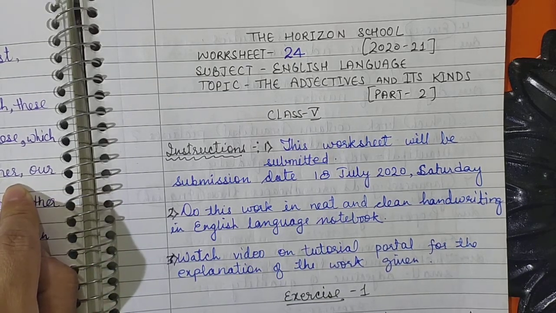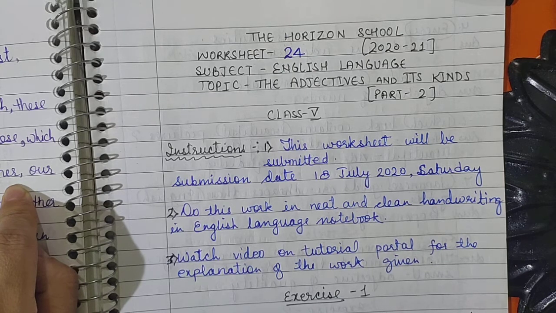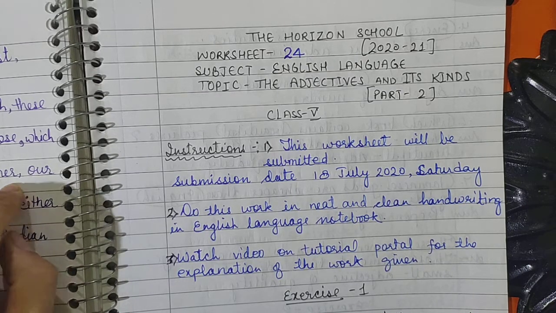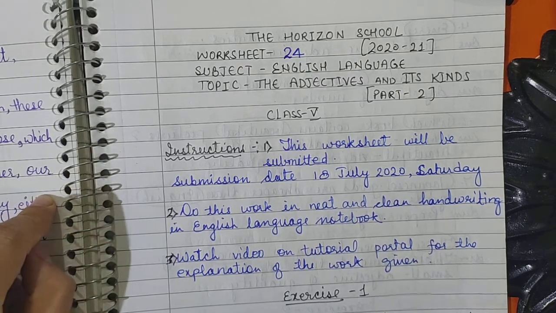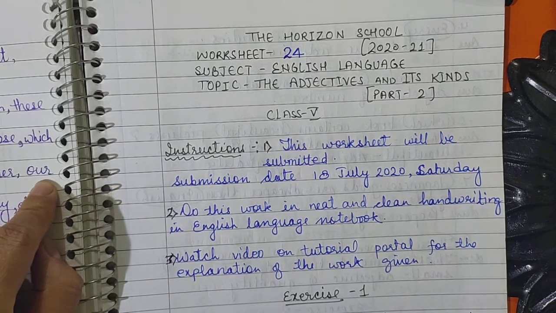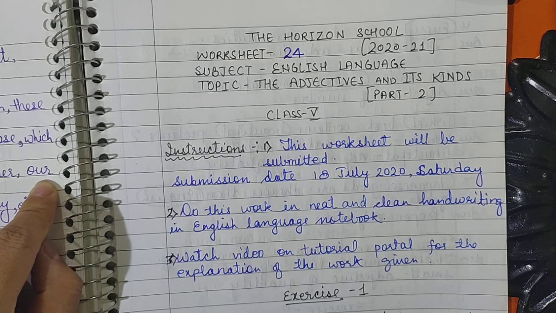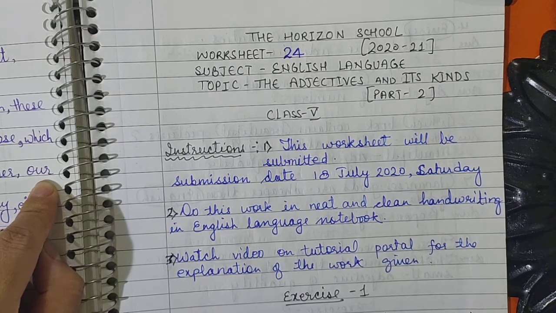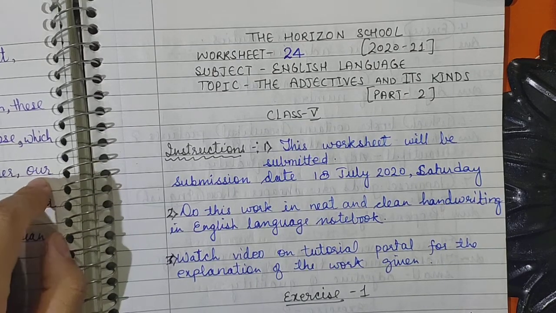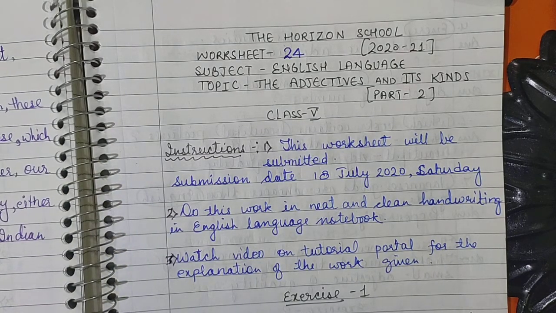Dress is again a noun, but it is preceded by her. So her will be your possessive adjective. Again, our school. School is your noun and our is your pronoun. But in this example it is placed before a noun and it is showing the belonging, our school. So our will be your possessive adjective.